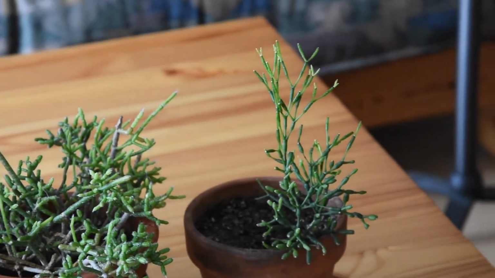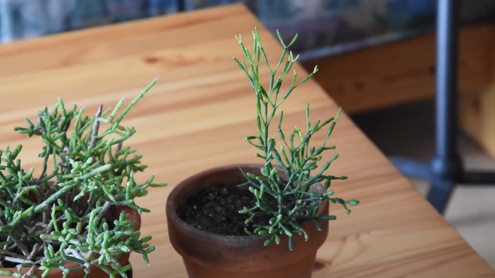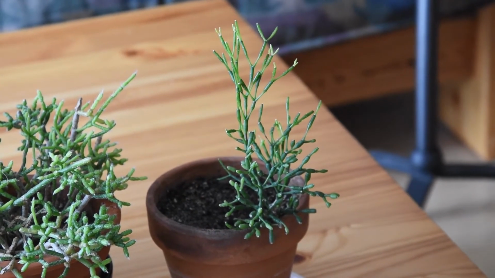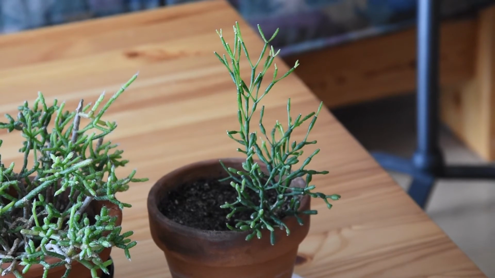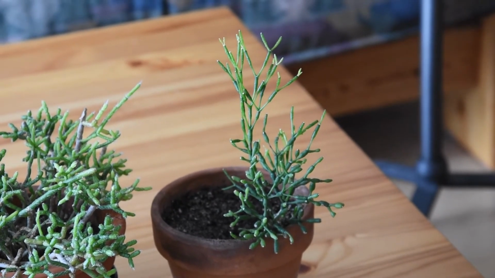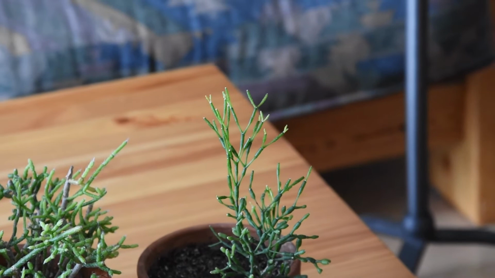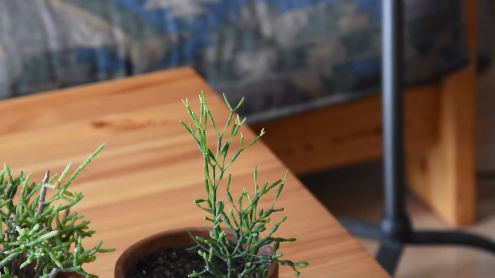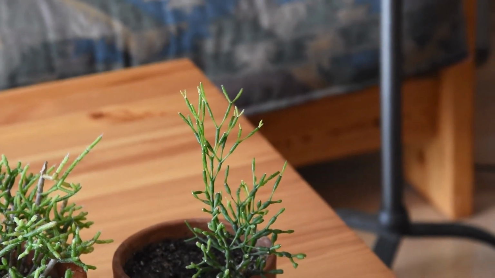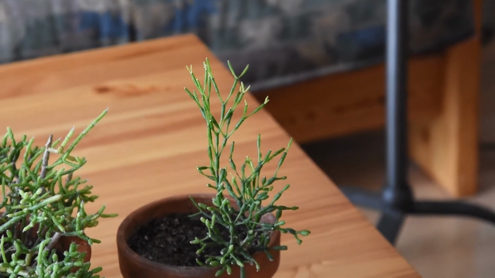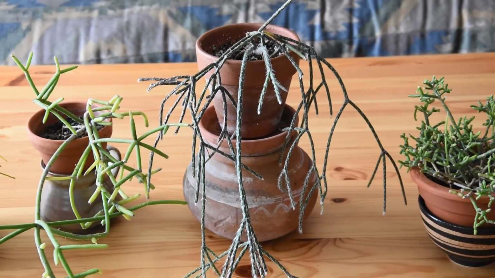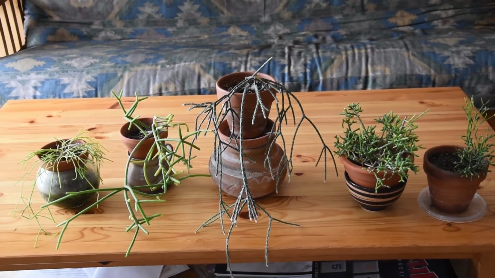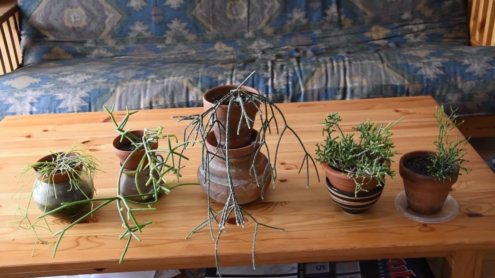And here is another Rhipsalis. This one grows up for now, but when it's older, it will become pendulous, just like the other ones, just under its own weight. The stems will be pointing down, and here you can see that there is new growth already. Very light green stems are growing. They don't undergo a winter rest because they are from tropical areas, because they are epiphytic plants.